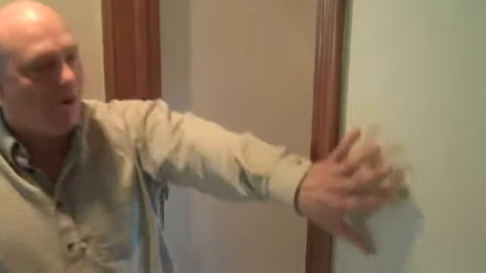Wallboard, the entry for wallboard would be drywall. That's standard application in all new homes. And again, it's a simple entry. You would measure out the square footage of drywall that you needed to go back in, and make that entry accordingly.